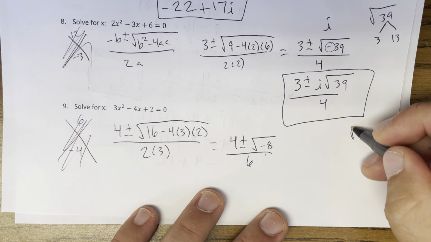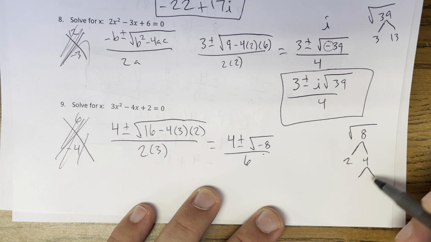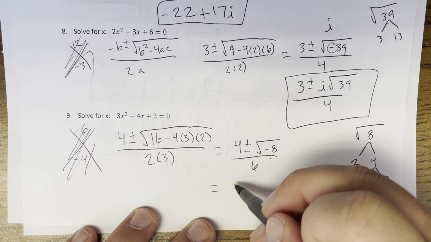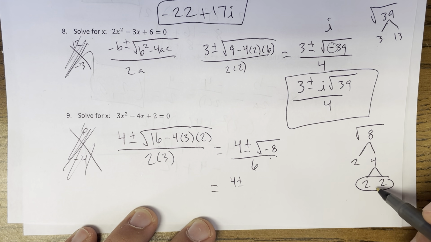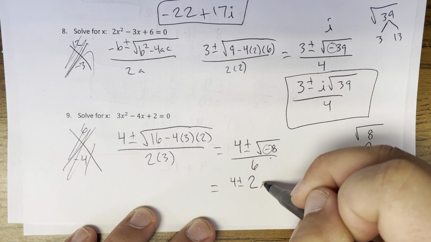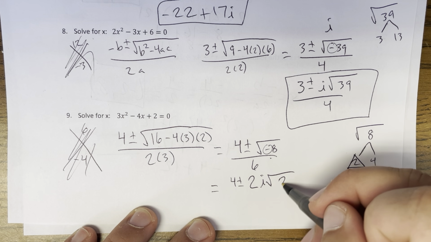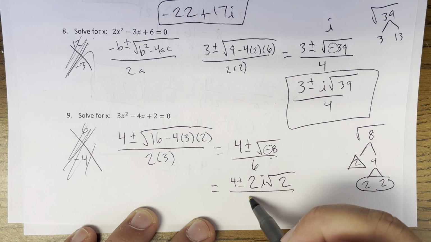Square root of 8, I'm going to come out to the side and try to simplify. 8 is 2 times 4, which is 2 times 2 times 2. I've got a pair of 2's. So this is going to become 4 plus or minus. The pair of 2's comes out on the outside. That negative brings the i on the outside. And I've got this lone 2 that goes back on the inside, all over 6.